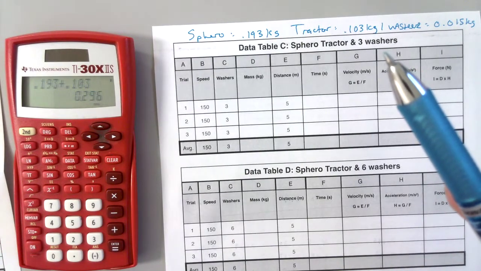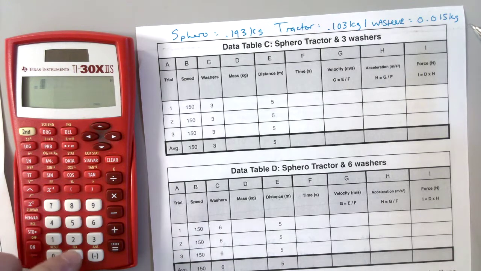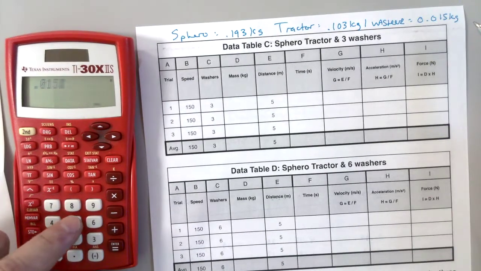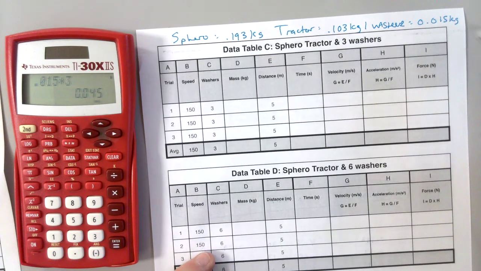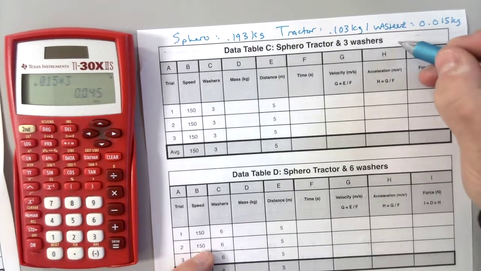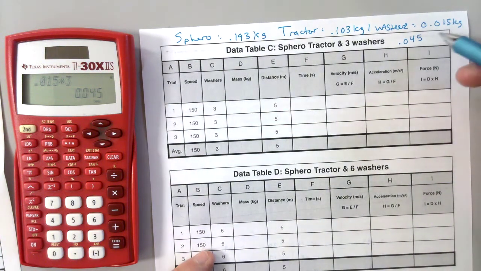When you're doing the mass for data table C, you also want to figure out the mass of 3 washers. I would take 0.015 and multiply it by 3, which gives me 0.045 for 3 washers.